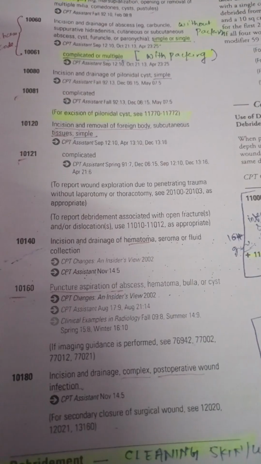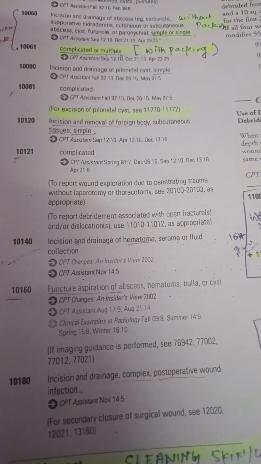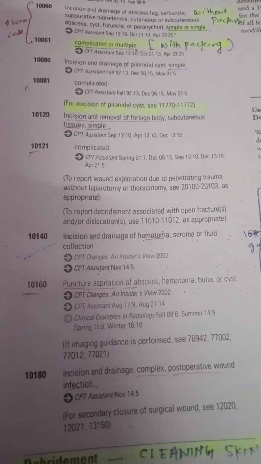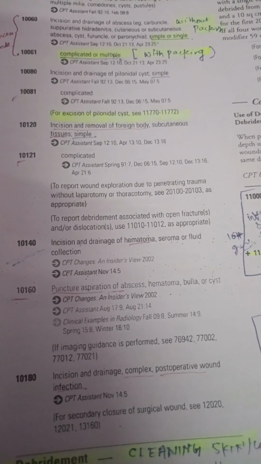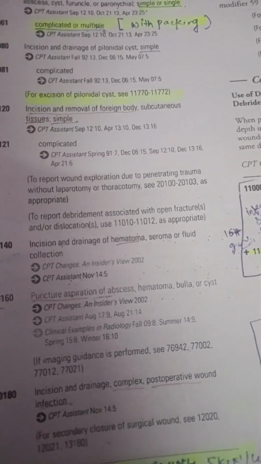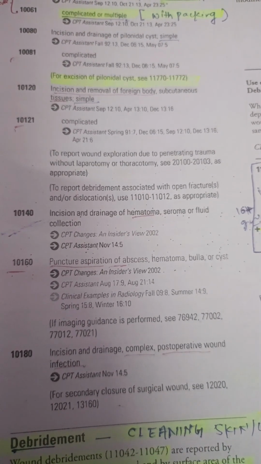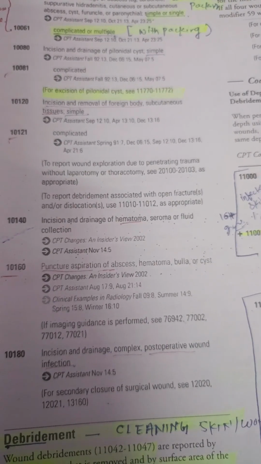That is an incision and drainage of hematoma, seroma or fluid collection. Okay, it's a hematoma, seroma, fluid collection. And the next one, 10160, is puncture aspiration of abscess and hematoma, bulla or cyst.